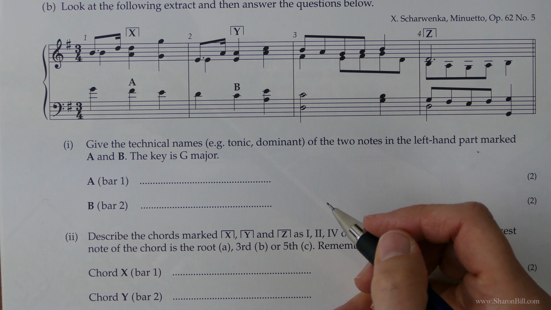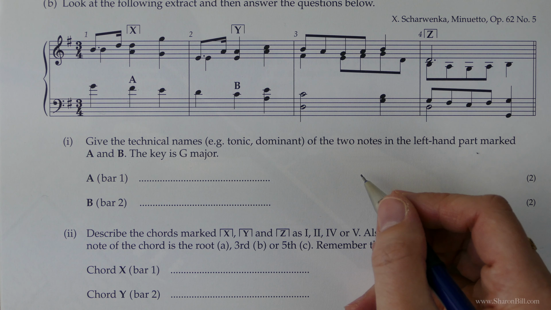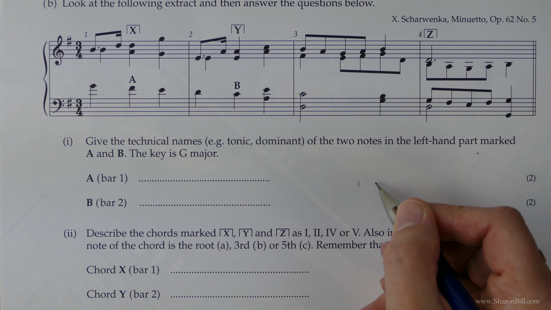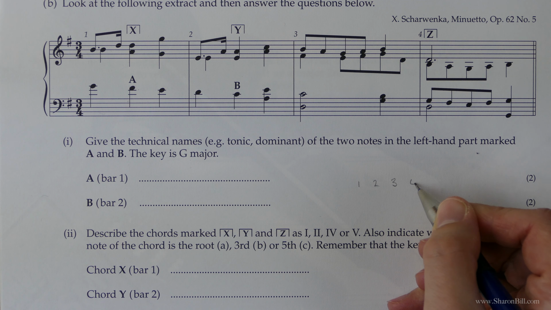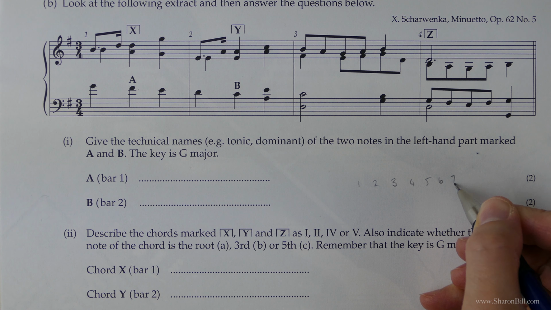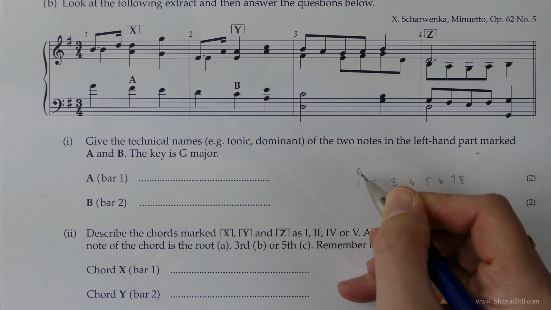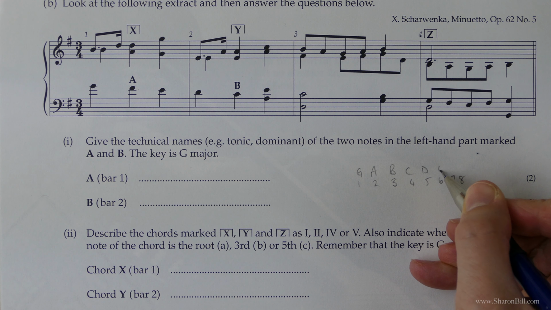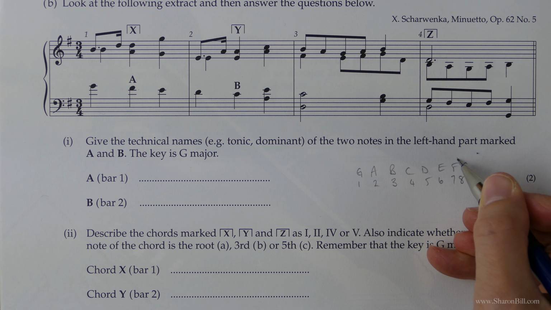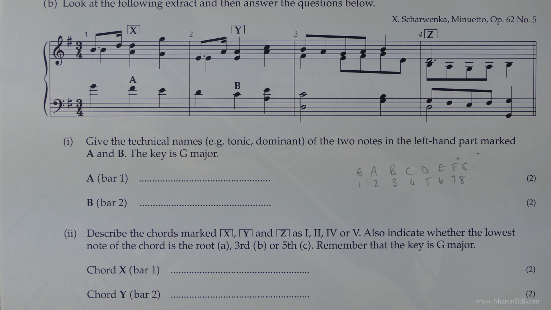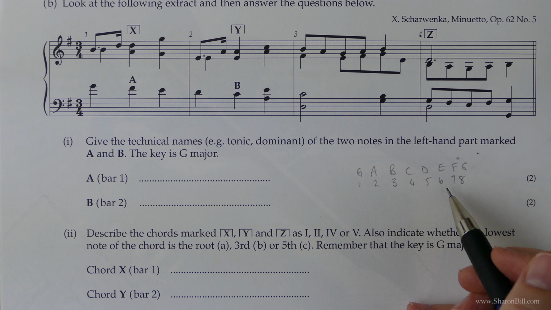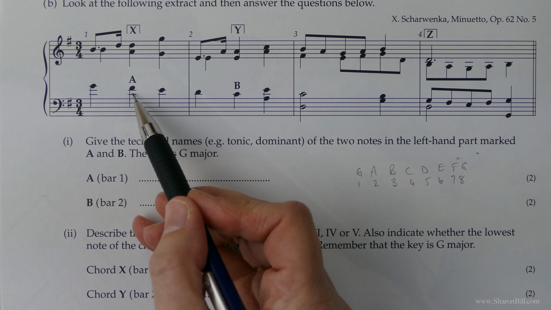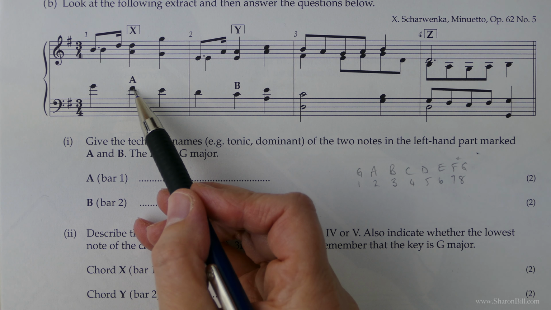So before we go looking, let's just map out what it is we're going to be looking for. So the steps of the scale, there's our octave. We're in G major, so G is 1, G, A, B, C, D, E, F, G. Of course that's F sharp, but your key signature takes care of that, so don't need to worry about that really. So in bar 1 we have this note here, C, D, E, F sharp.